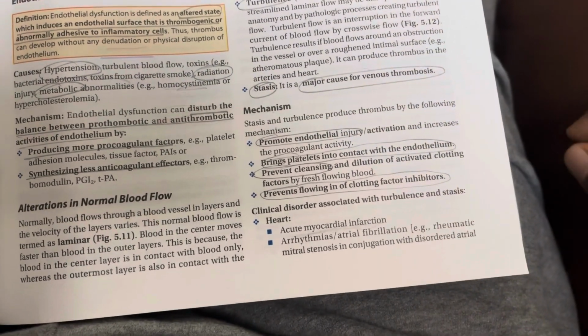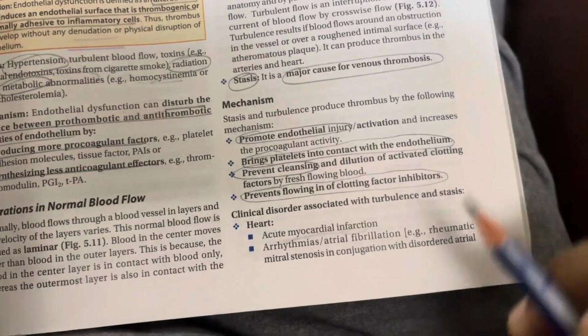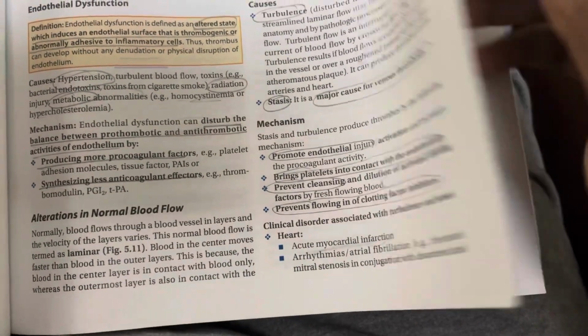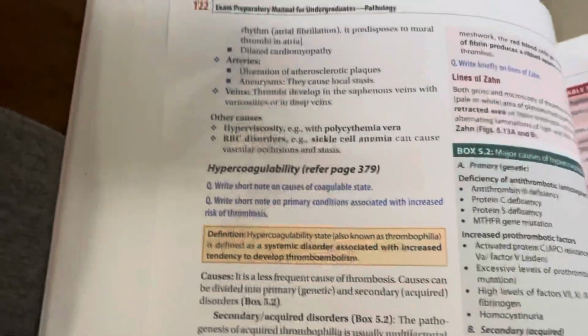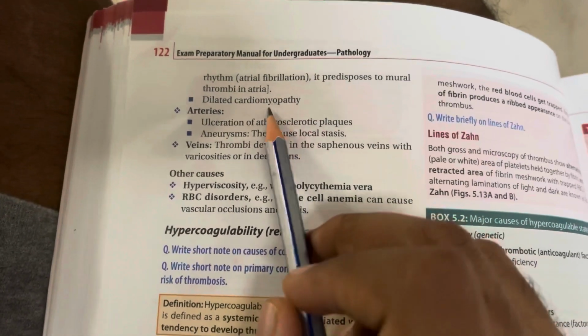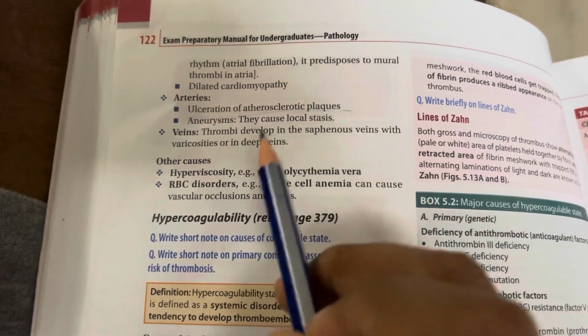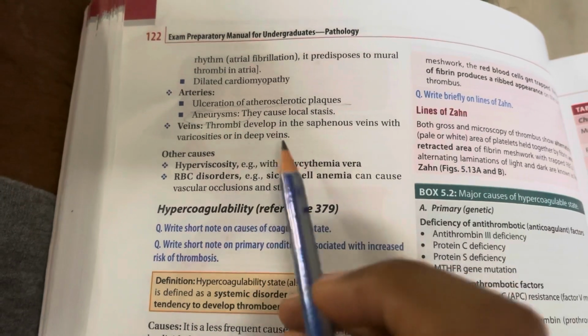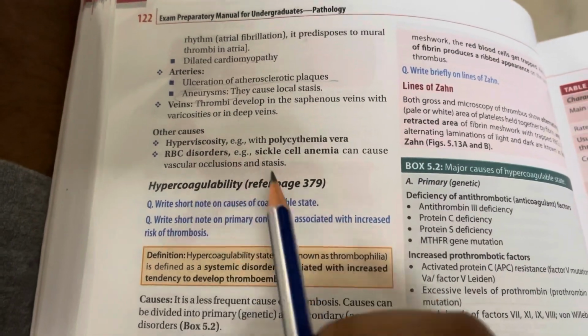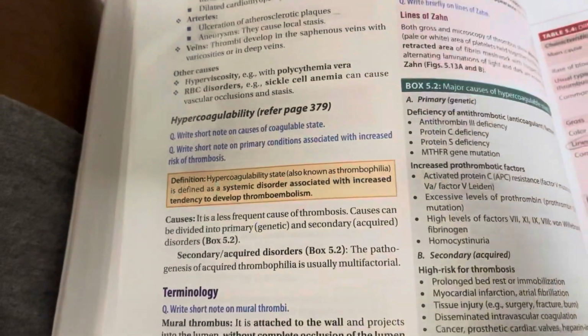Because of collaterals, new branching, there is turbulence. Next, arrhythmias and atrial fibrillation are associated with mitral stenosis, so that also causes turbulence. Next, dilated cardiomyopathy. Then arteries: you have ulceration of atherosclerotic plaques and aneurysms, which again cause local stasis. Other causes are hyperviscosity such as polycythemia vera and RBC disorders.